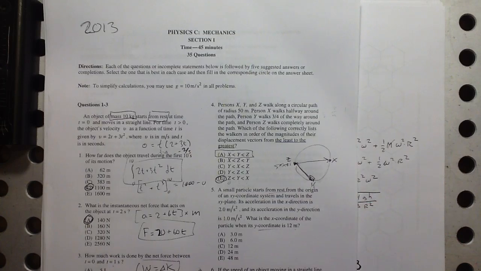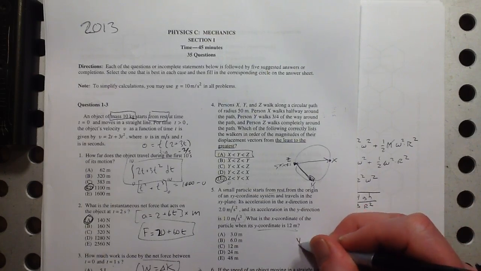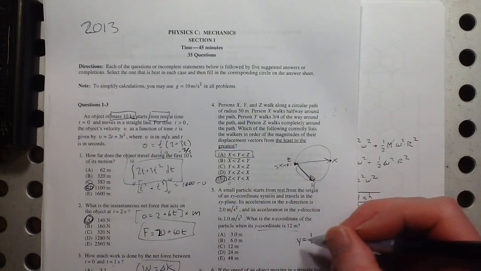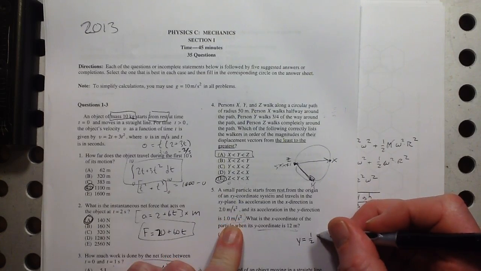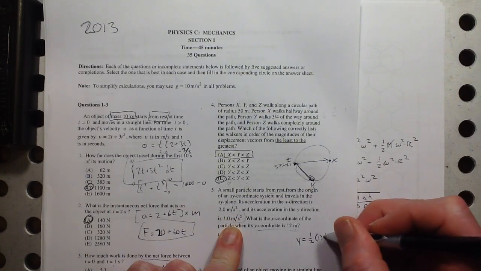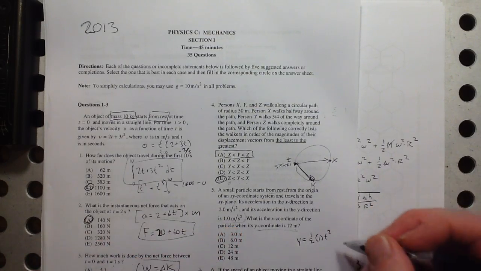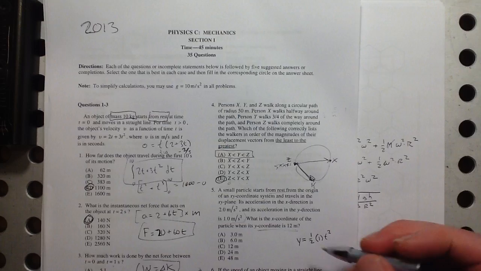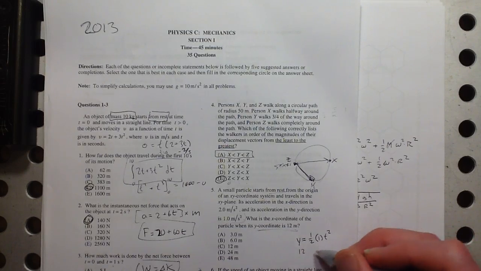So the y coordinate is 1/2 a t squared plus v initial t plus initial position, but those are all 0 except the acceleration term. I'd like to know what time that equals 12. When that's equal to 12, t would be equal to the square root of 24.